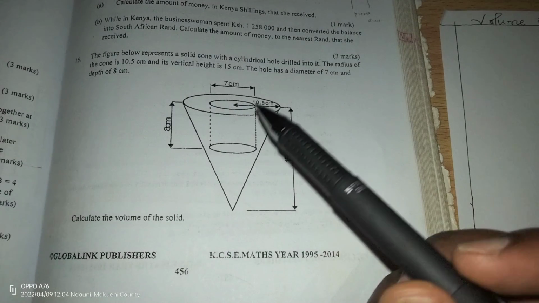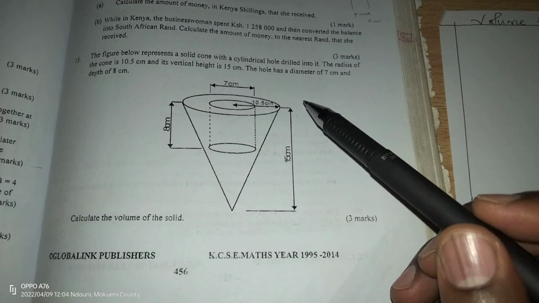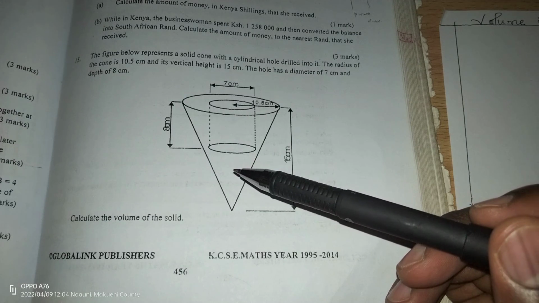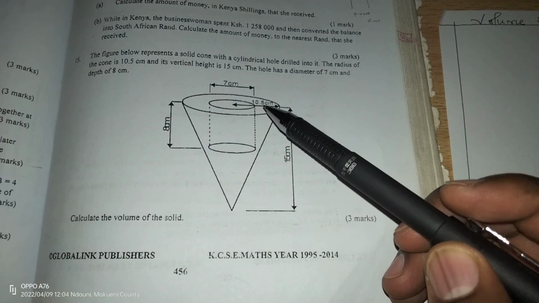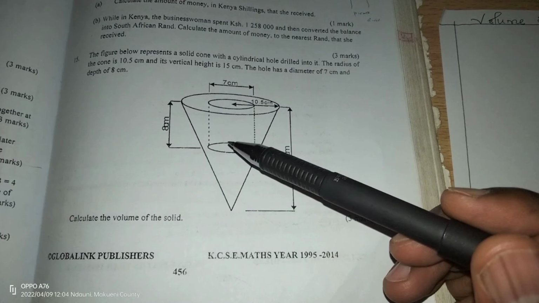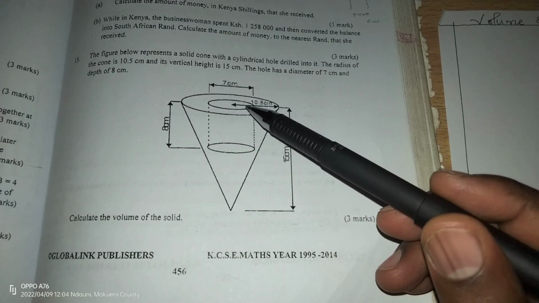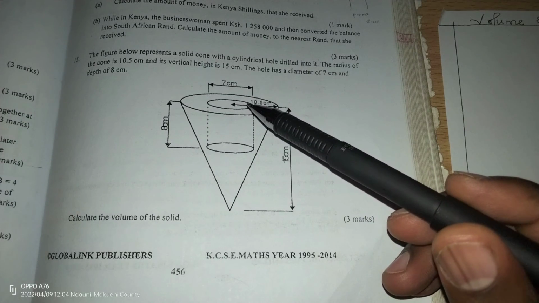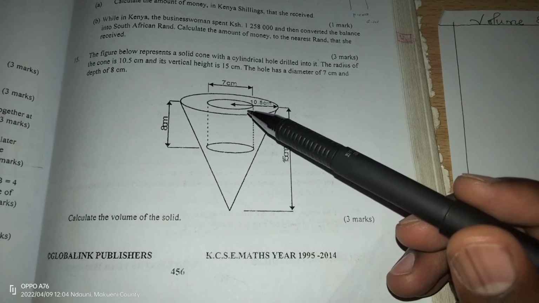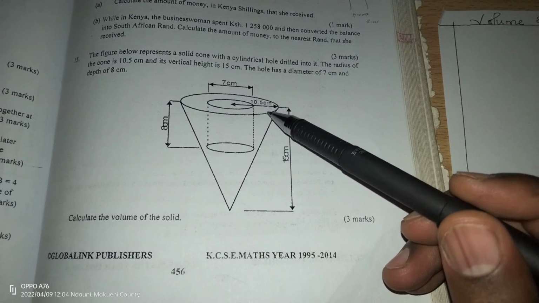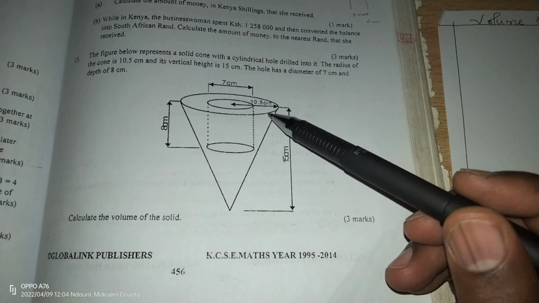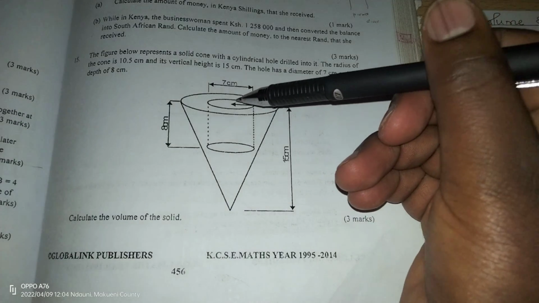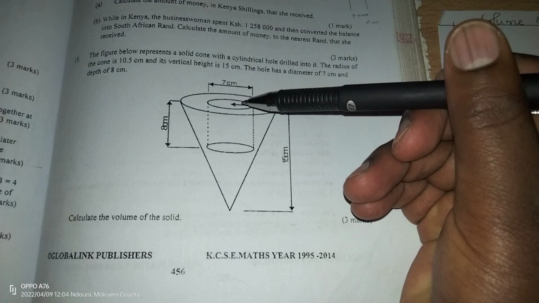So there is a solid which got obtained after a hole was drilled from this cone. Therefore, what we should understand is that there is the volume of the whole cone. Then for this hole to be obtained, a material having a volume equal to the volume of the cylindrical hole was drilled out, which means to get the remaining volume, we must subtract from the volume of the cone the volume of the material which is making the cylindrical hole.